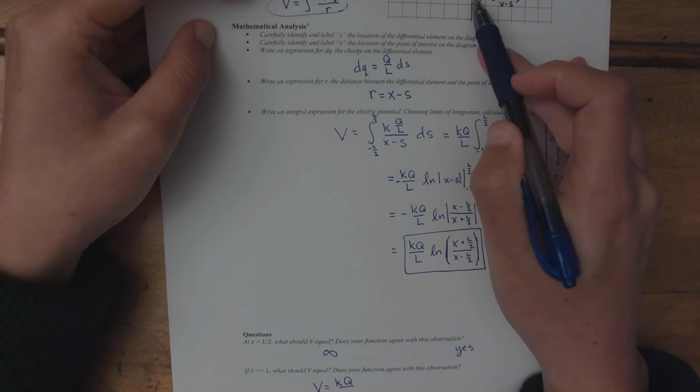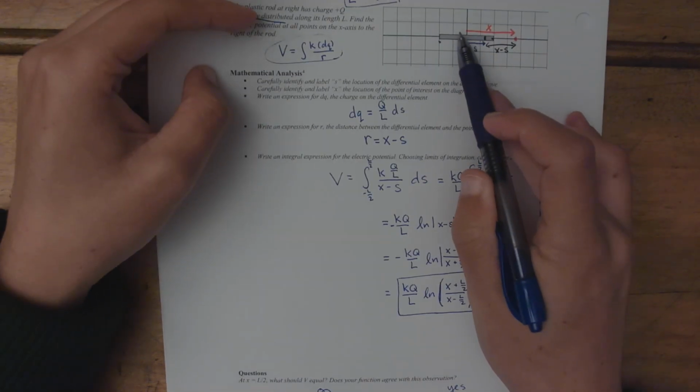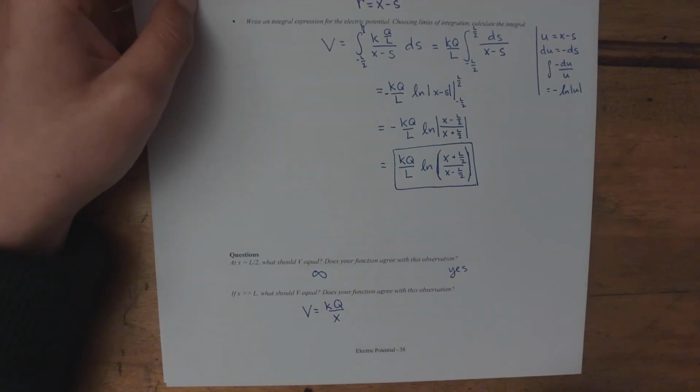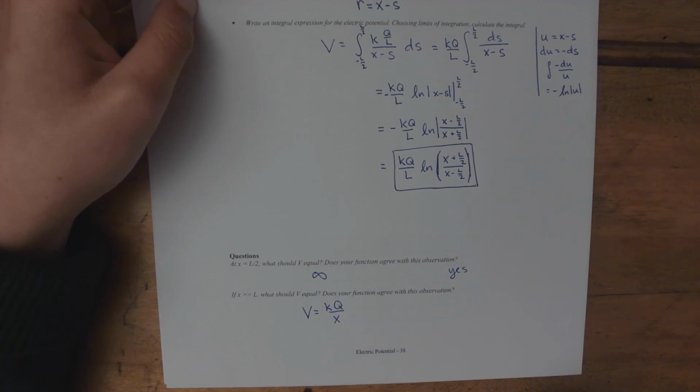And if you're really, really far away, it just looks like all the charge is here at the origin and not distributed over a rod. So that would just be kQ divided by x. Does our function agree with this observation? I don't know about that.